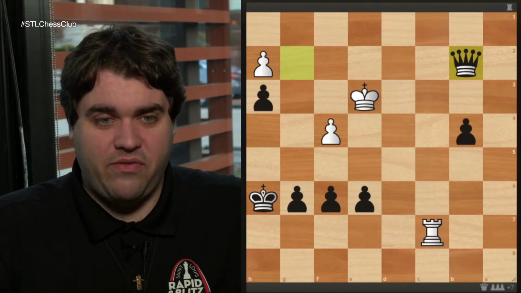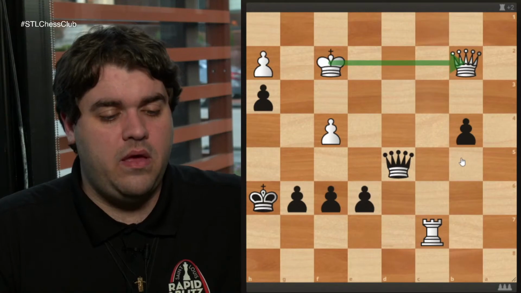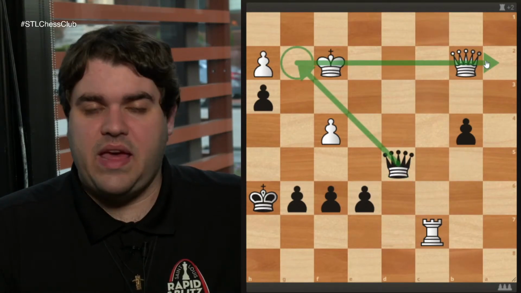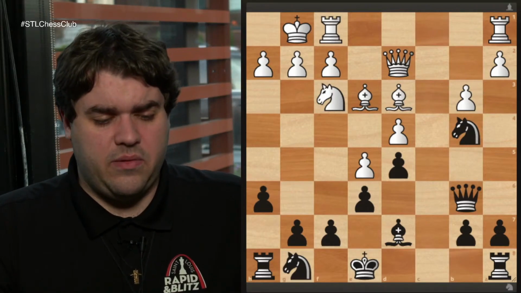So keep an eye out for this, right? Another type of alignment. We notice that these two pieces are lined up, and we can punish that by attacking both in a straight line. Here's our next example. It is black to move.